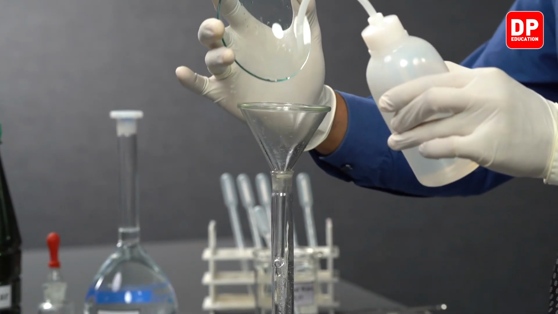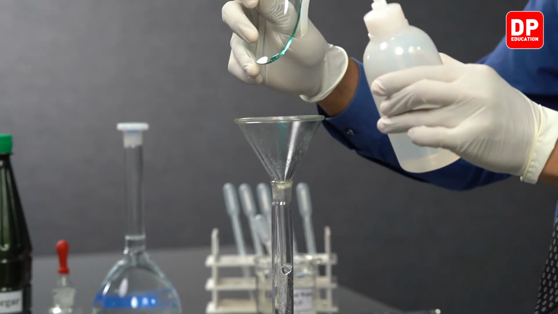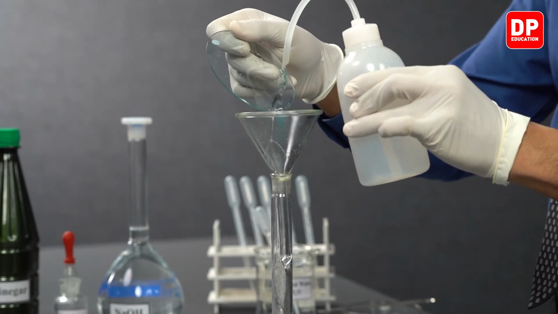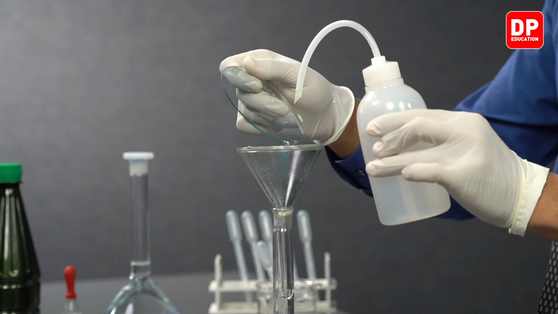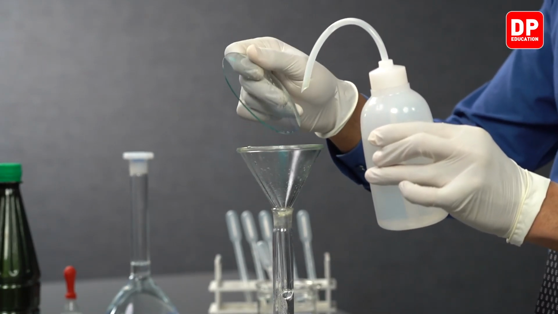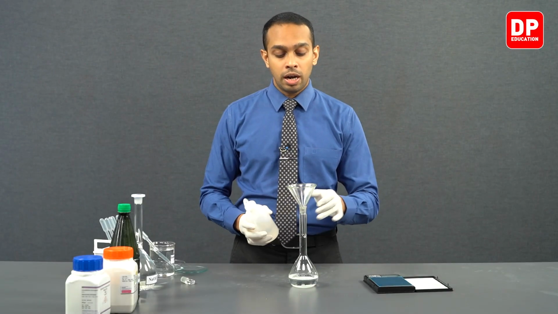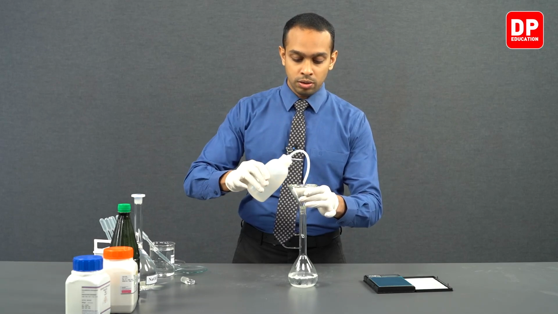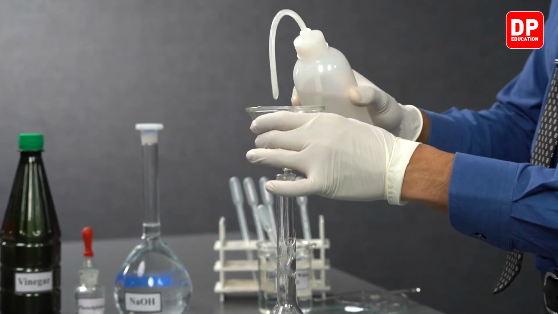After washing the watch glass thoroughly, you can turn it upside down, or we can turn it around and wash the bottom bit of the watch glass as well to remove any residue of potassium hydrogen thalate that still clings on to the watch glass. Afterwards, you can proceed to wash the internal wall of our funnel as well.